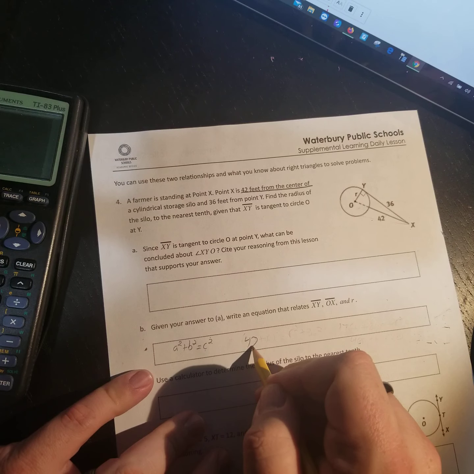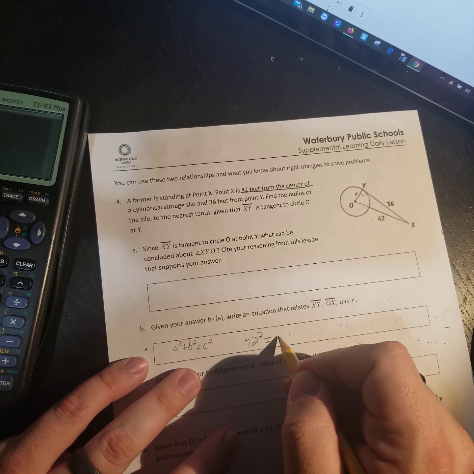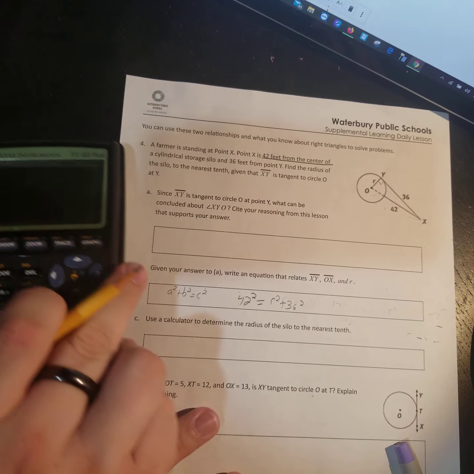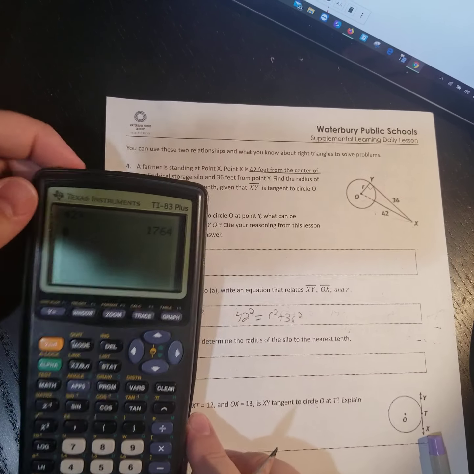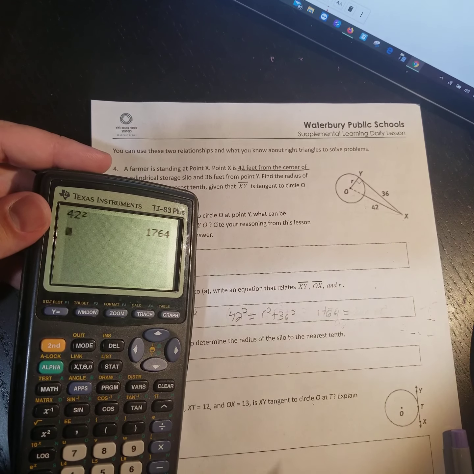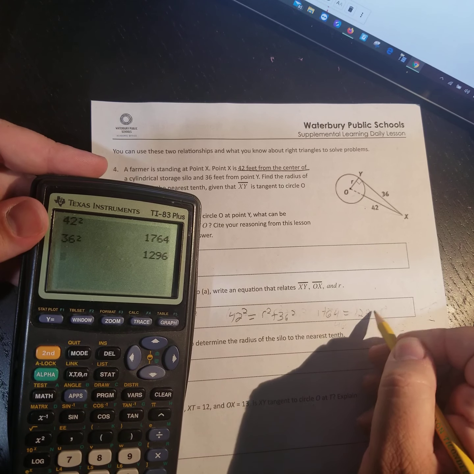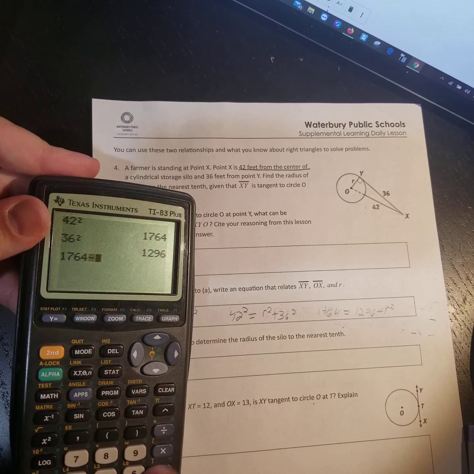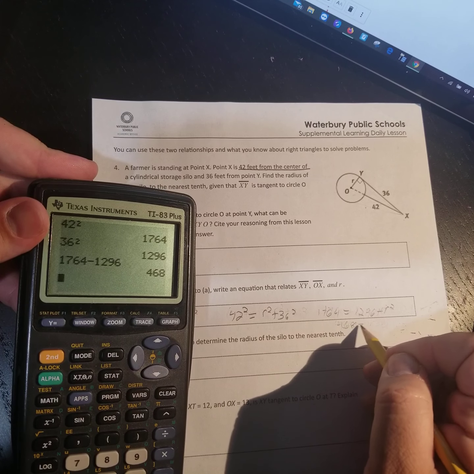So we have 42 squared is equal to, so that's c squared, r squared plus 36 squared. That looks way better. So 42 squared, 1764, is equal to 36 squared, which is 1296, plus r squared. I'm going to take 1764 minus 1296, and that's 468, which is equal to r squared.